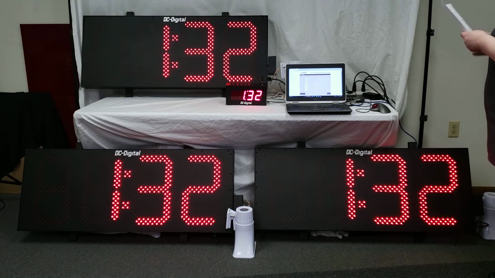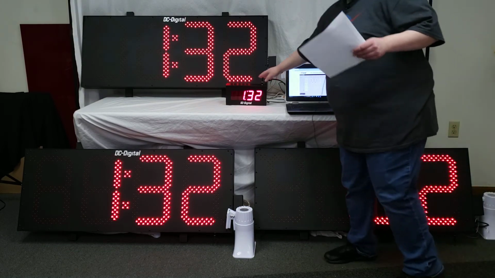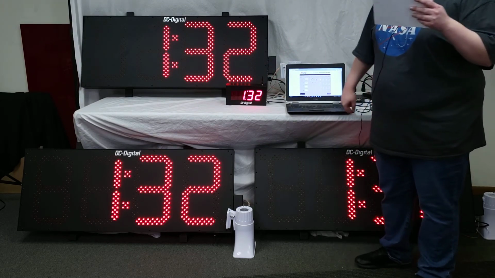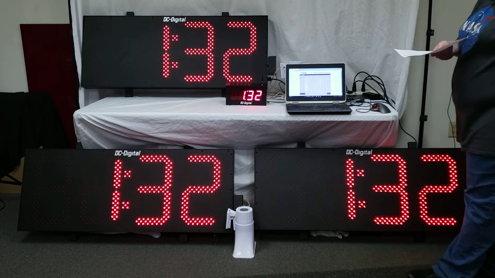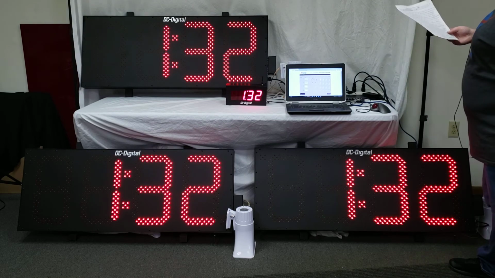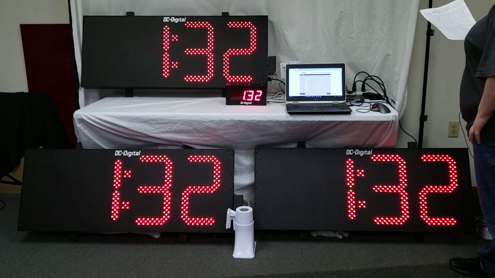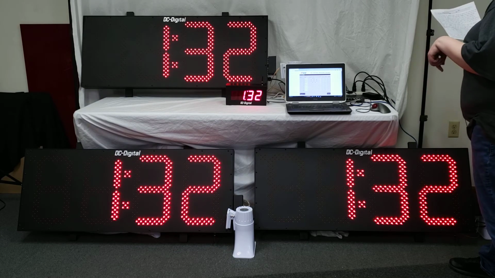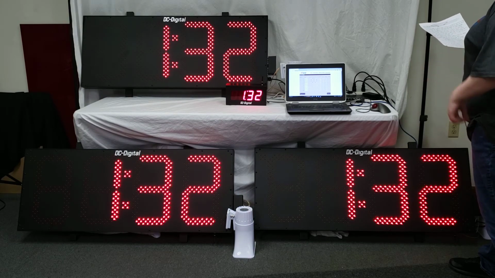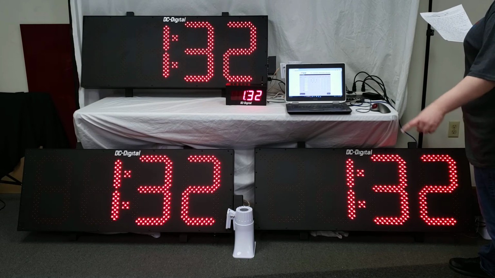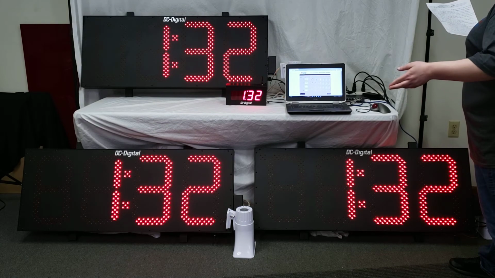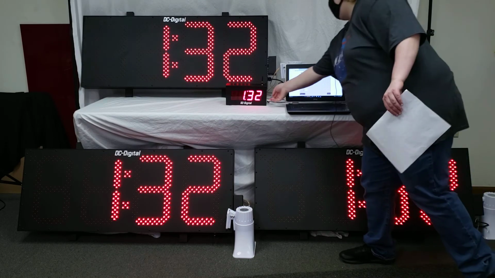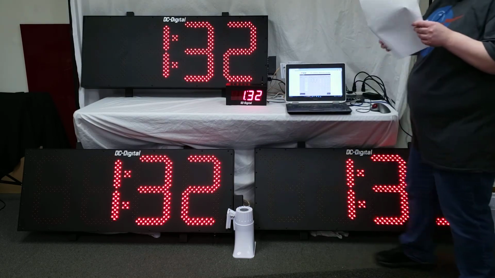So let me talk about the master for a second. So the master's digit size is going to be 2.3-inch red segmented LEDs. The case is made out of powder-coated aluminum. To mount the master, there are teardrop-shaped knockouts in the back, and it takes a 12 volt, 0.7 amp wall adapter, and there's a coax plug at the bottom right there.